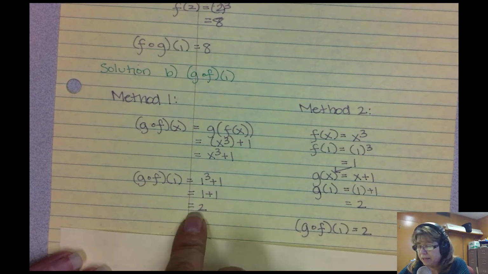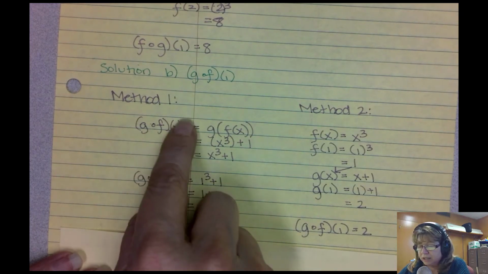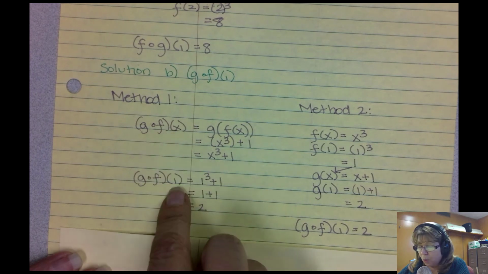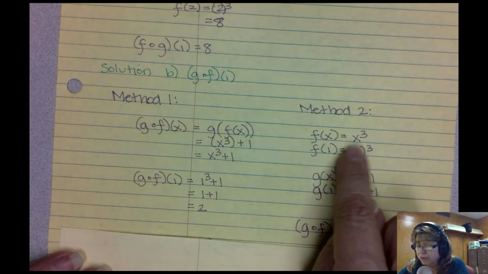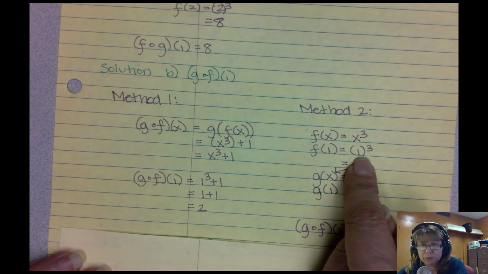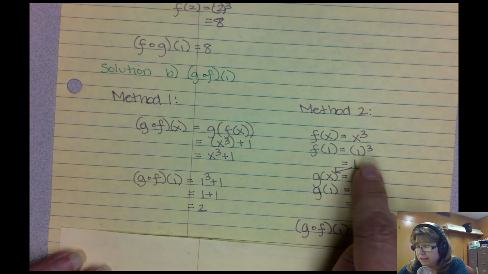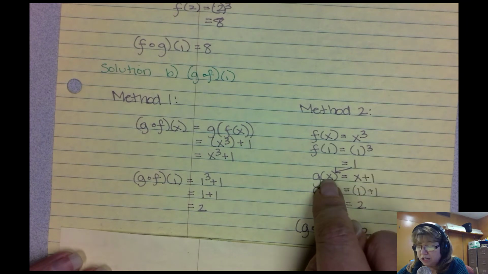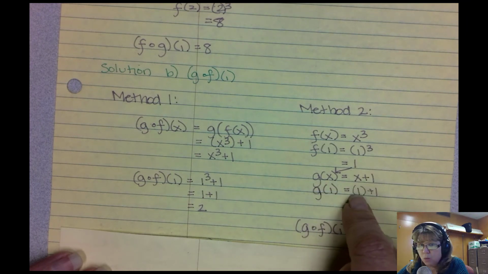The second method is, first you do the inner one, f of 1. Place a 1 wherever we see the x. 1 cubed is 1. Now take this result and put it in g of x, and we get 1 plus 1, which is 2.